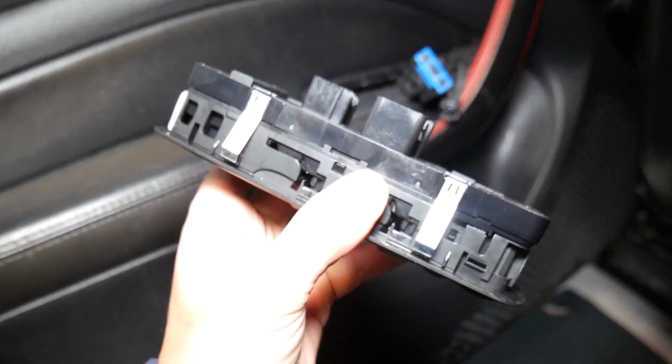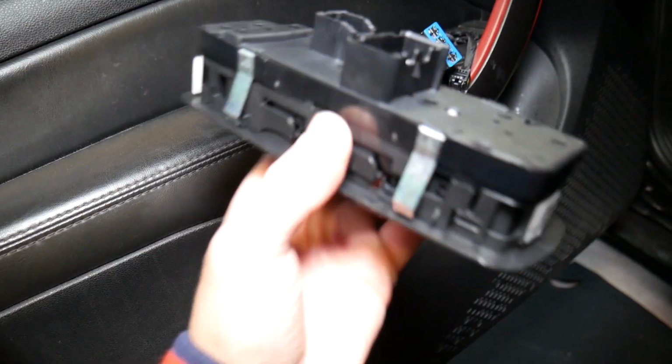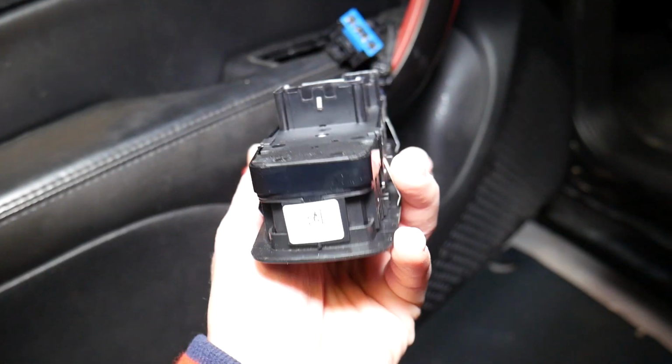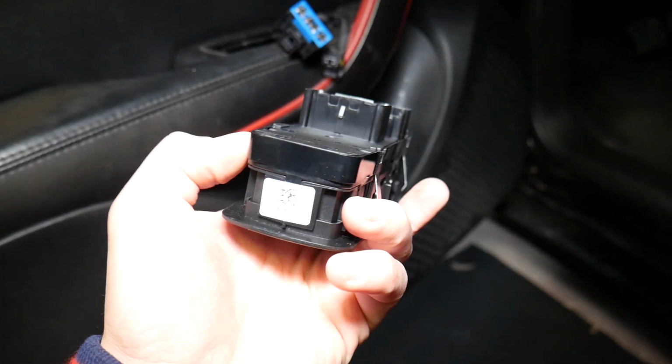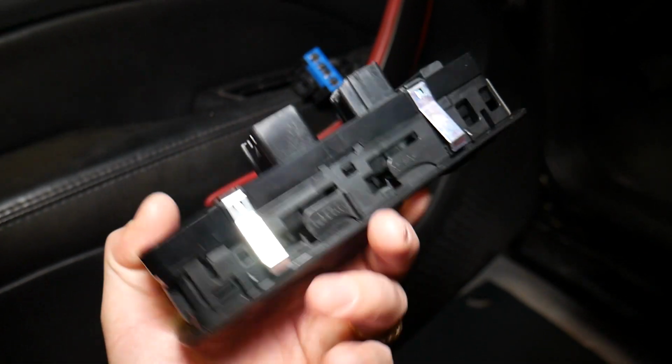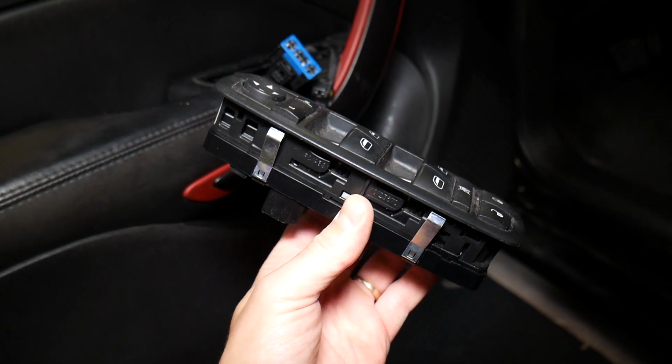Sometimes when you buy those, they may not come with the trim on top, but if you need to replace the trim, let me focus quick so I can explain to you. It's actually a pretty easy thing to do. All you have to do is pry it open. You have a couple of clips and you will be ready to go.